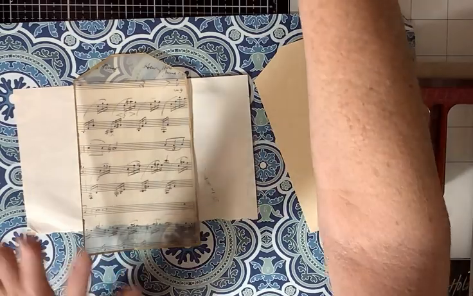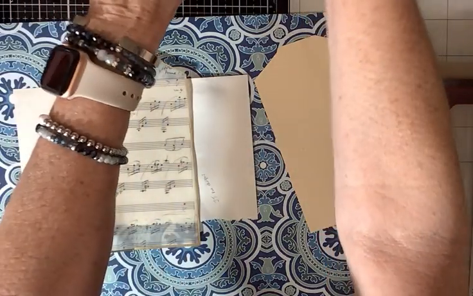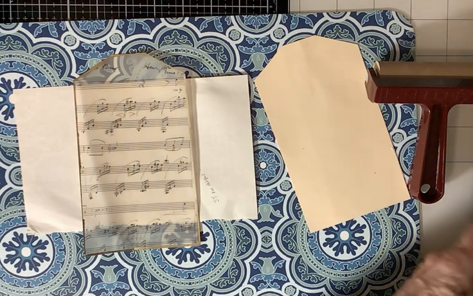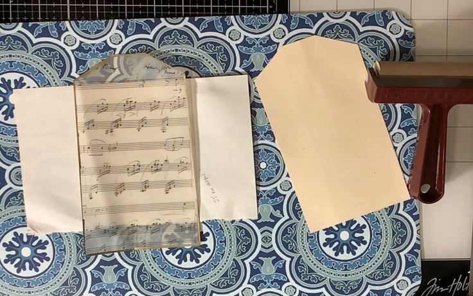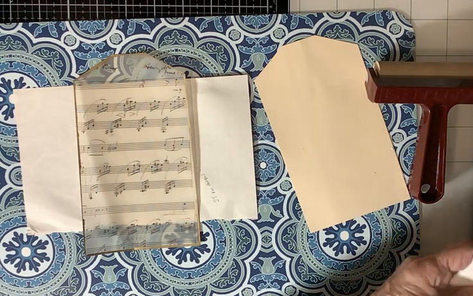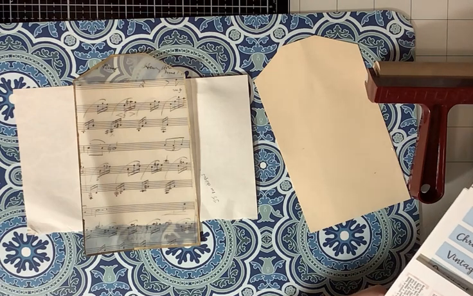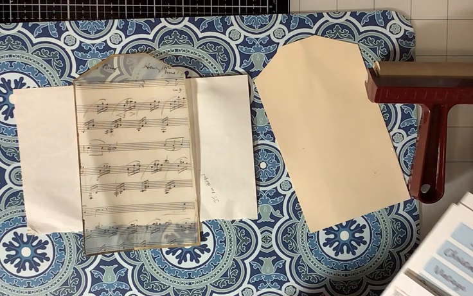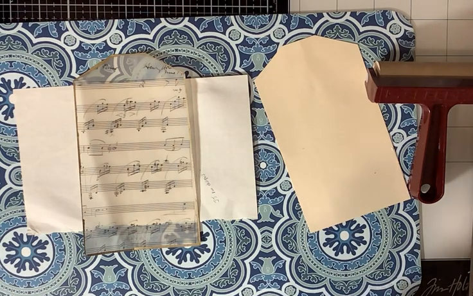So if you could just give me one moment while I find my little person or my little item that I was going to put there. Is that her? No, that is not her. That's too big.